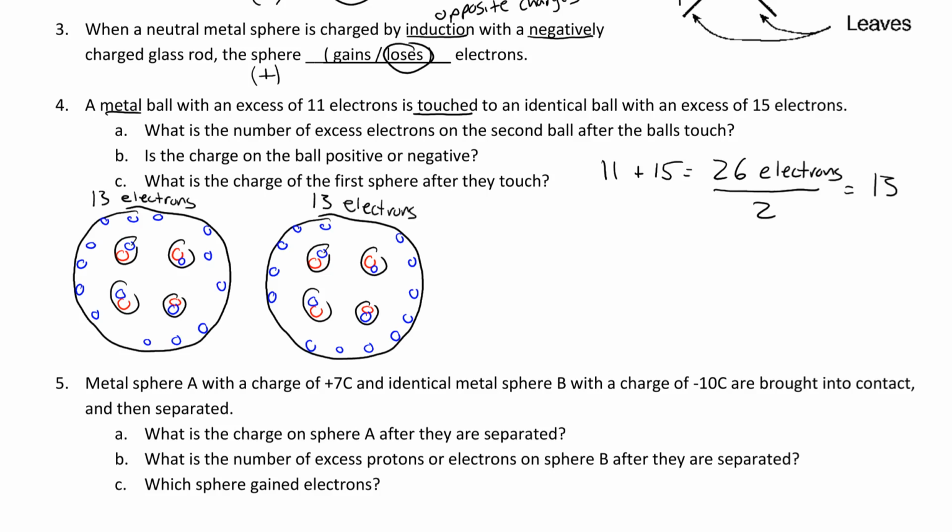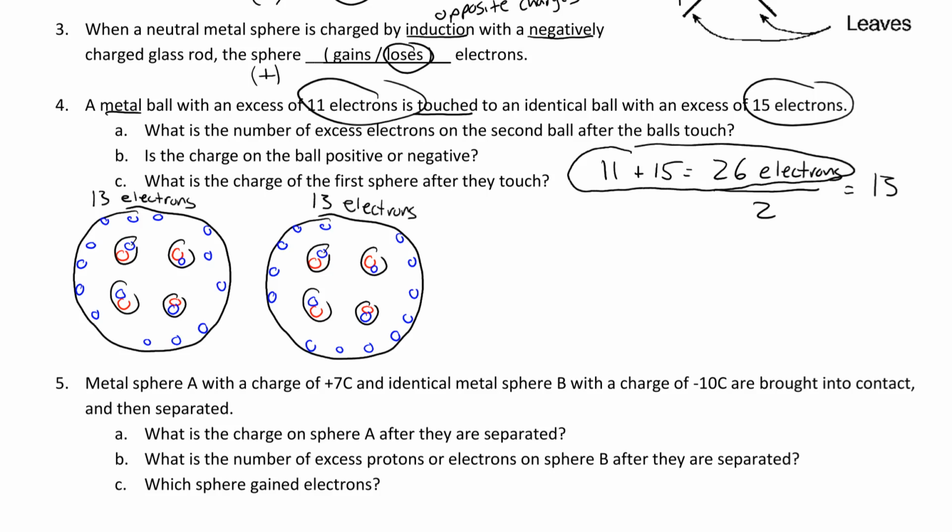So this shows the law of conservation of charge, because before they touch you have some total charge, and after they touch, the total charge remains the same. Before they touch, when you add up the charge for each sphere, you get 26 electrons. After they touch and become evenly distributed, and you separate them again, you get the same answer.